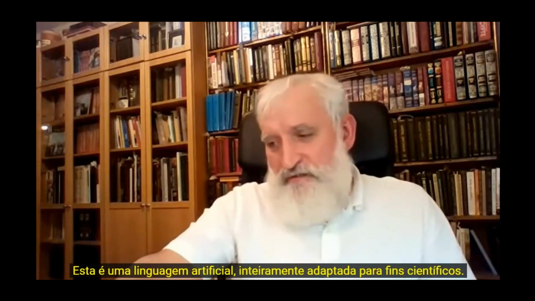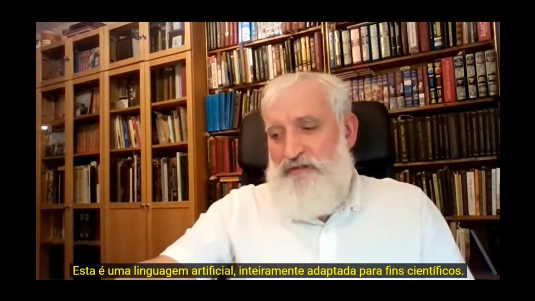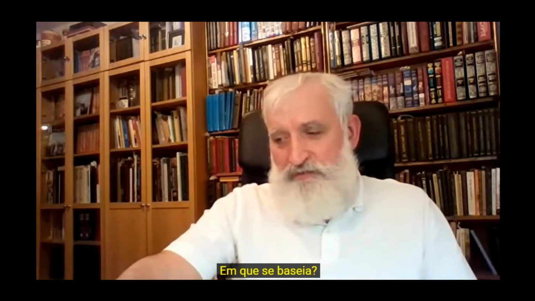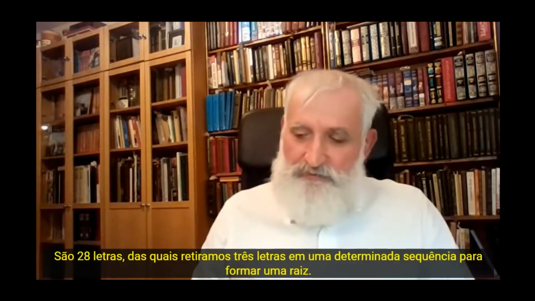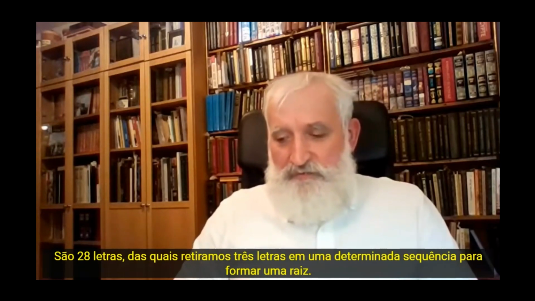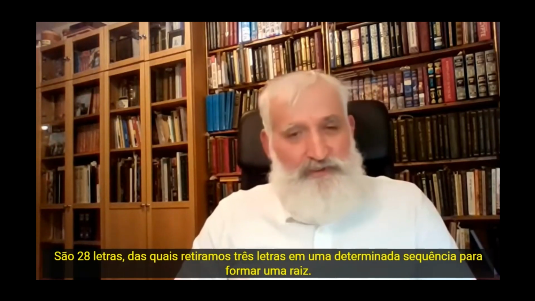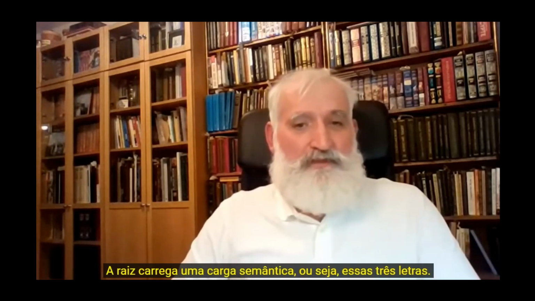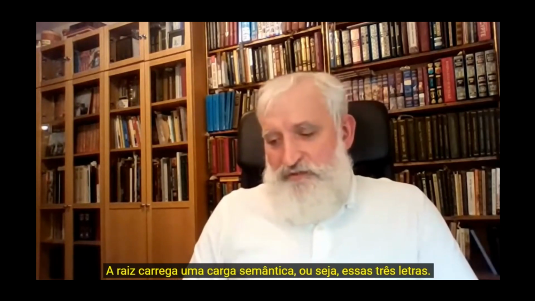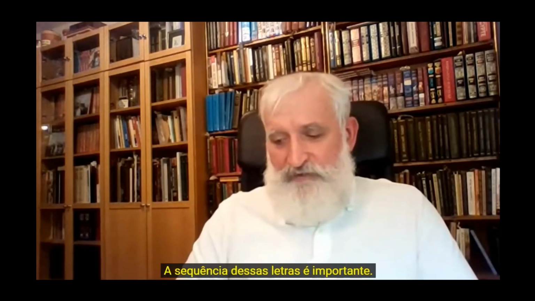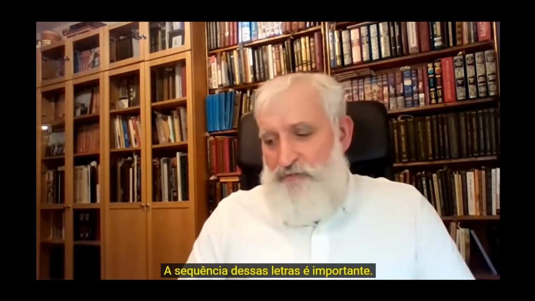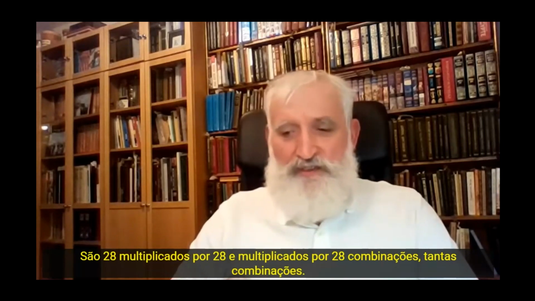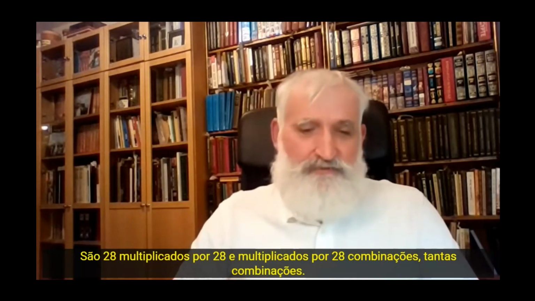This is an artificial language, entirely tailored for scientific purposes. What is it based on? There are 28 letters, from which we take 3 letters in a certain sequence to form a root. The root carries a semantic load, meaning, those 3 letters. The sequence of these letters is important. There are 28 multiplied by 28 and multiplied by 28 combinations, that many combinations.